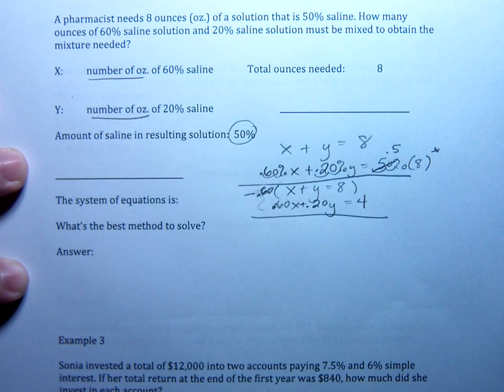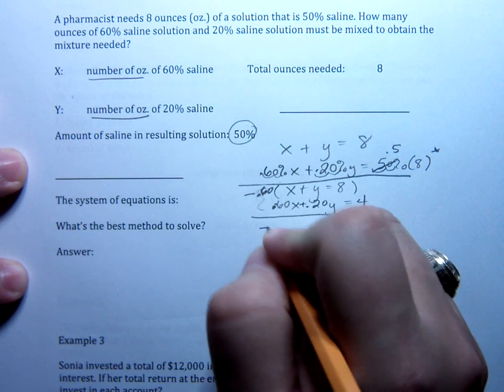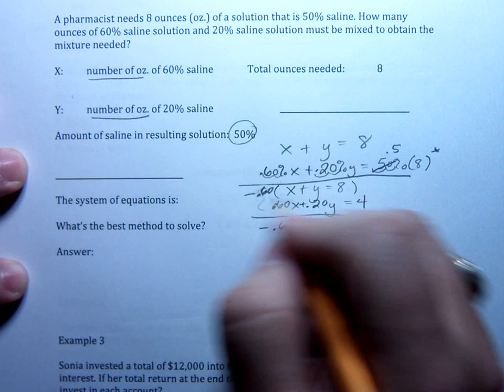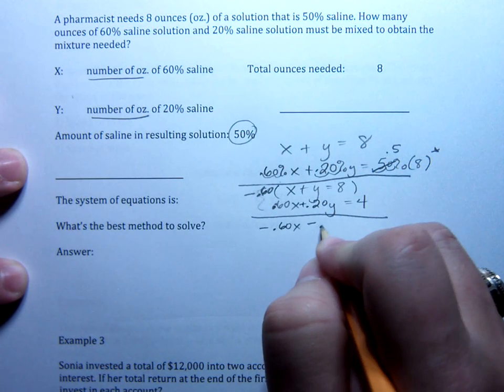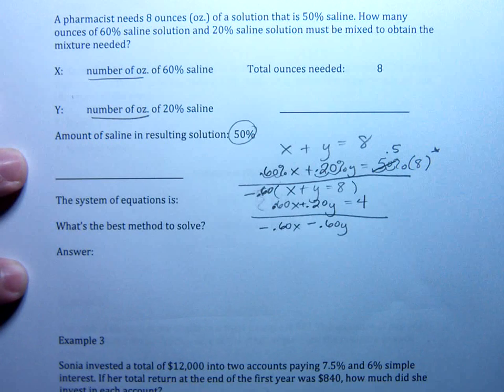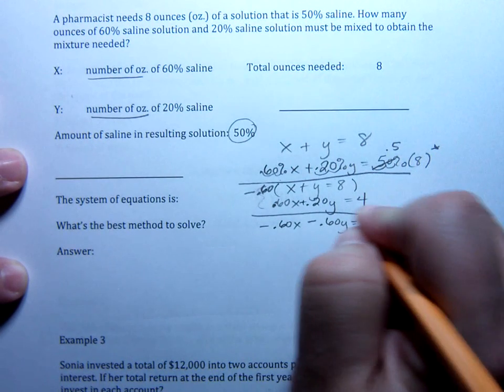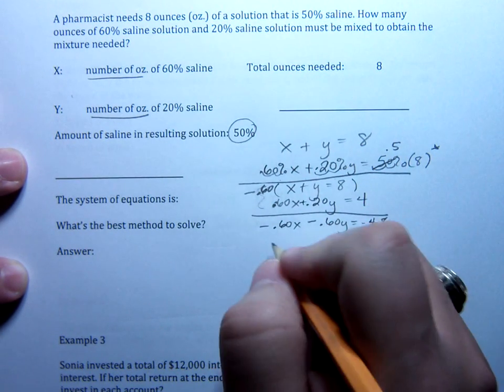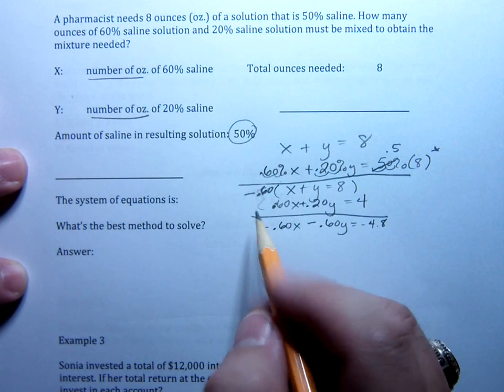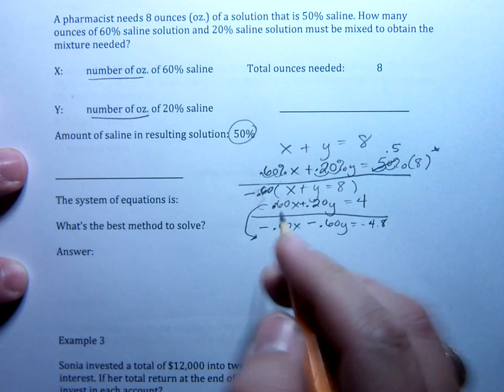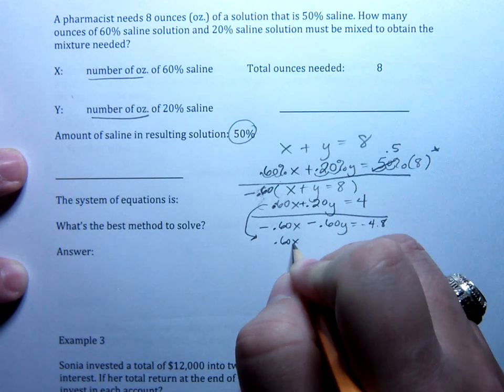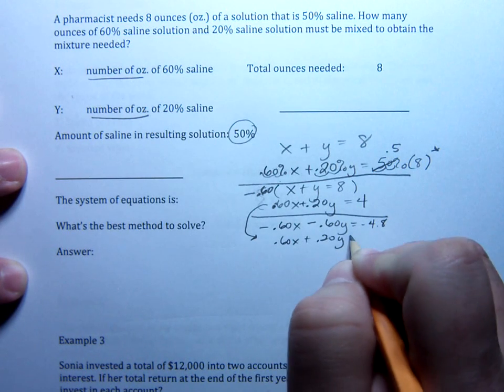If I do that, I have negative 0.60 times x is negative 0.60x. Negative 0.60 times y is negative 0.60y. Negative 0.60 times 8 is negative 4.8. Then I don't have to do anything with the second line. I'm just going to bring it down. And it's going to be 0.60x plus 0.20y equals 4.